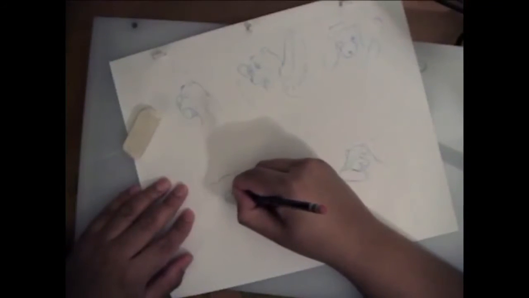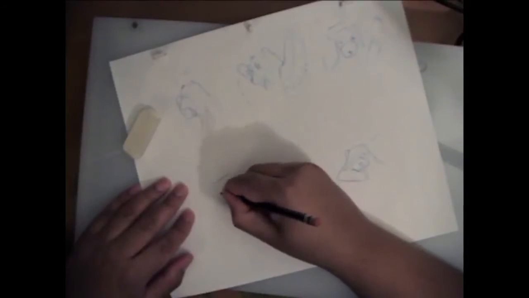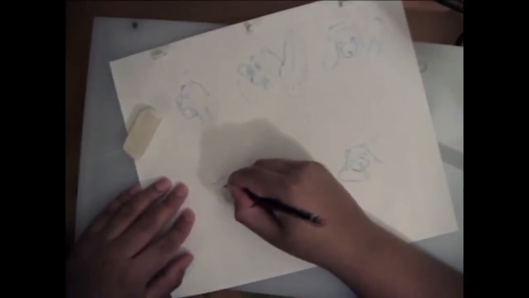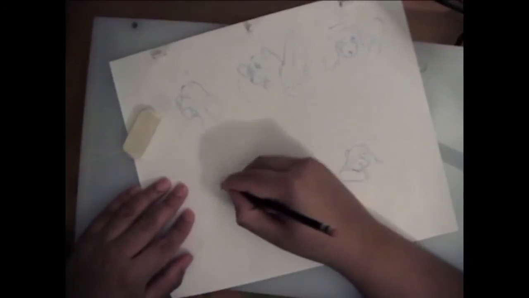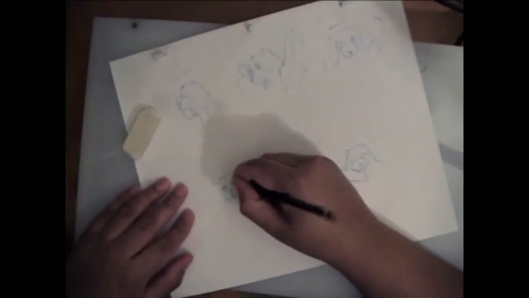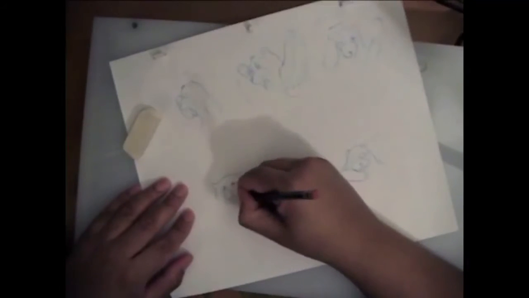So you're anticipating his head going down. And maybe he's looking up.